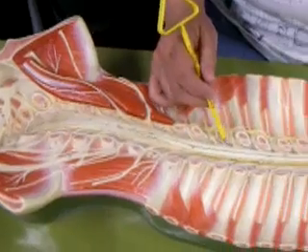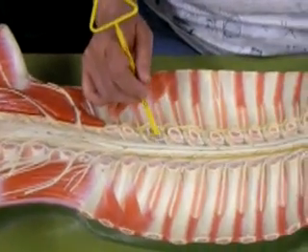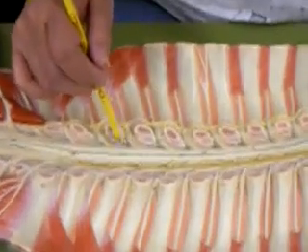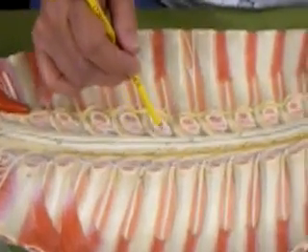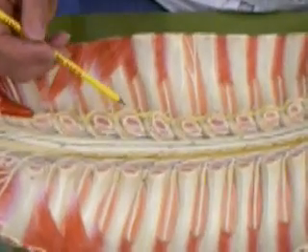Also, there's pia mater coming out of the sides here that join up to the dura mater. These are called denticulate ligaments. They hold the cord also so it doesn't move back and forth sideways.